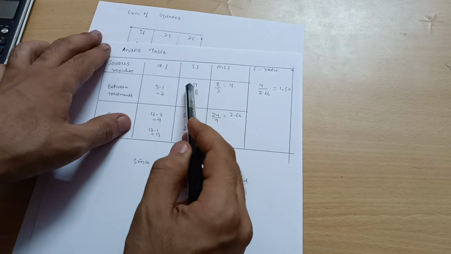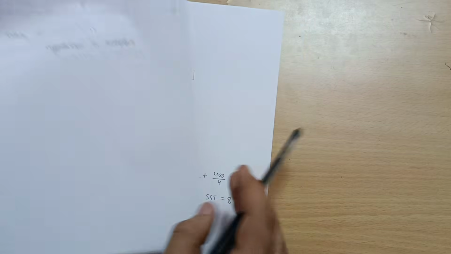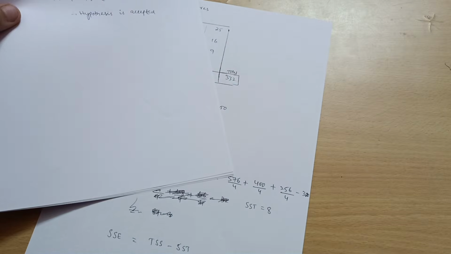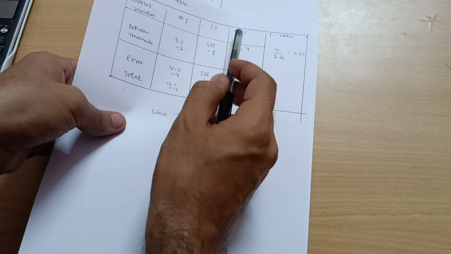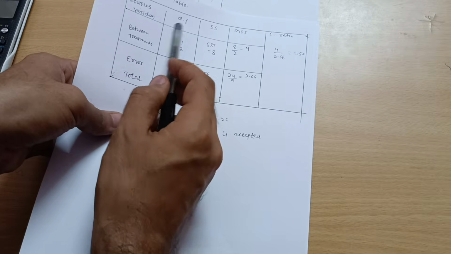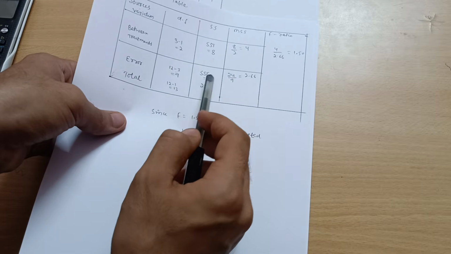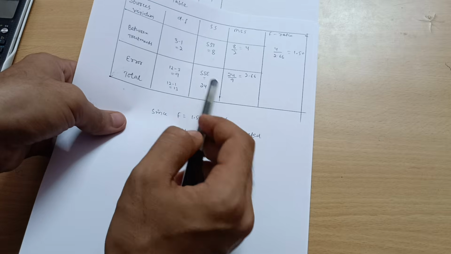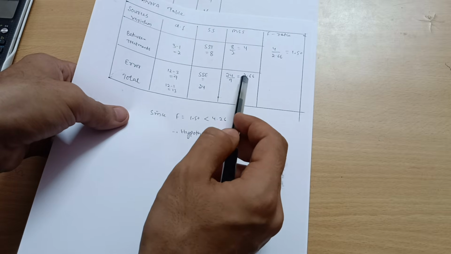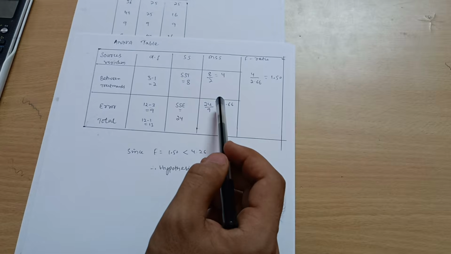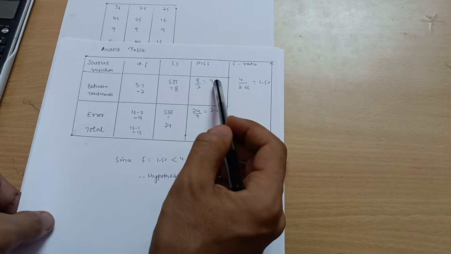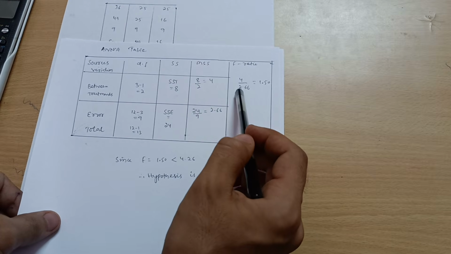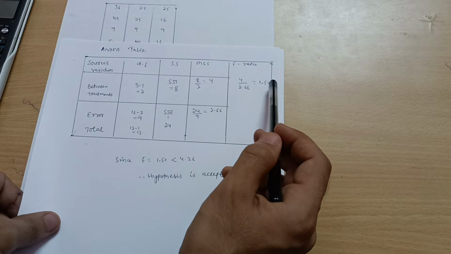Then for the sum of squares, SST and SSE you have to write down. The SST value is 8 and the SSE value is 24. Then the mean sum of squares is SST divided by degrees of freedom, 8 divided by 2, that is 4. Then SSE divided by degrees of freedom, 24 divided by 9, you will get 2.66. Now the F ratio is given by the bigger number divided by the smaller. So 4 divided by 2.66, you will get the F ratio as 1.50, right?